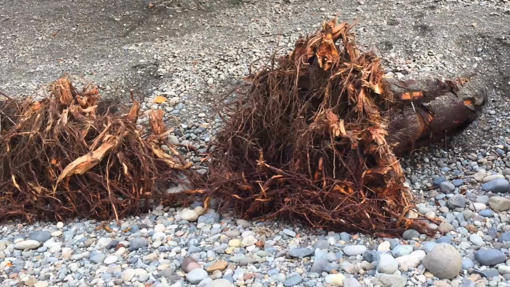The logs got too many high energy waves. They couldn't adjust, and so the energy was actually kind of aggravated and expressed itself more on the bluff than on the wood. And so we saw material mobilizing. And really the slope that was supposed to be protected by these root wads and logs ended up getting chewed away at a little bit higher rate because of the wood.